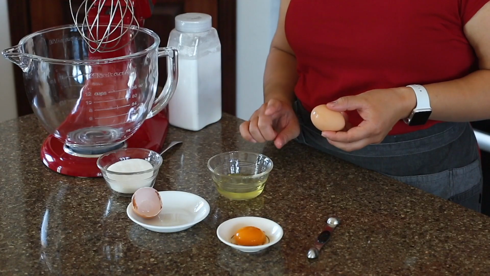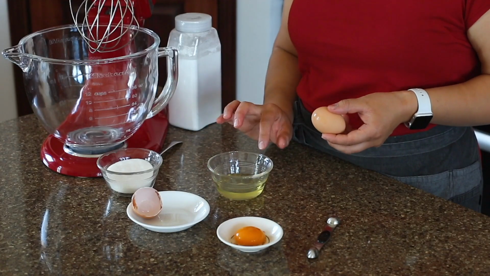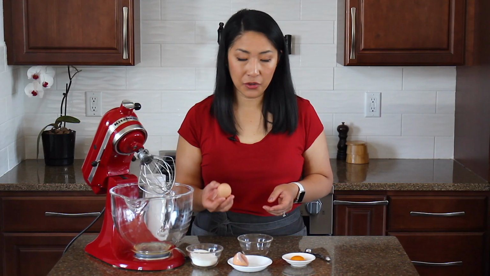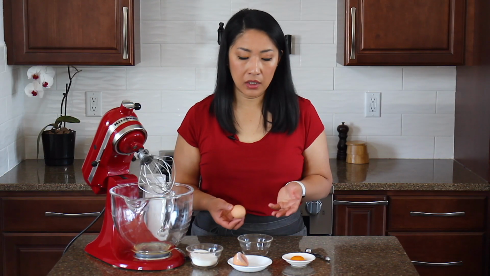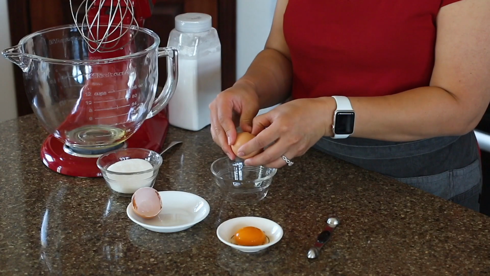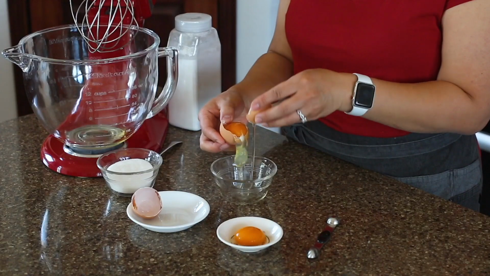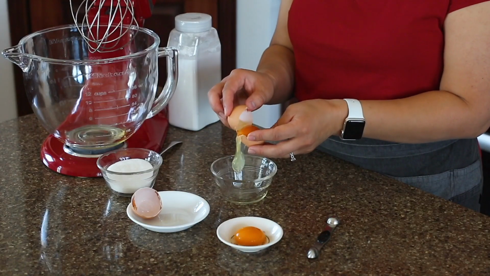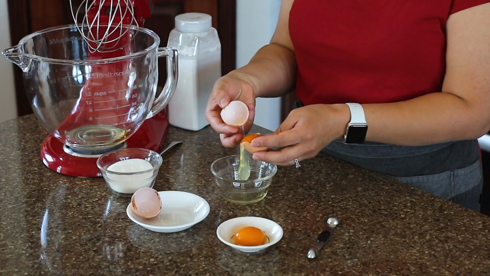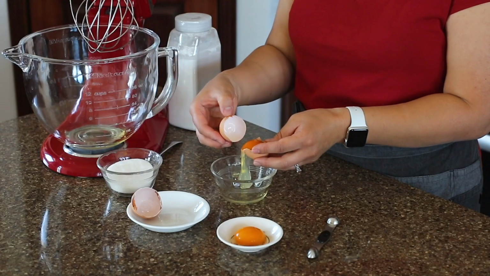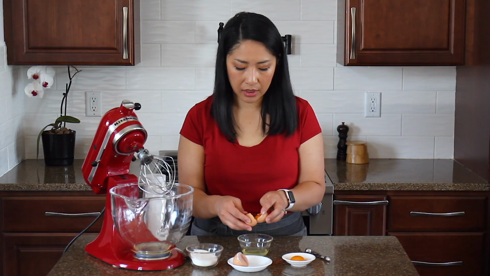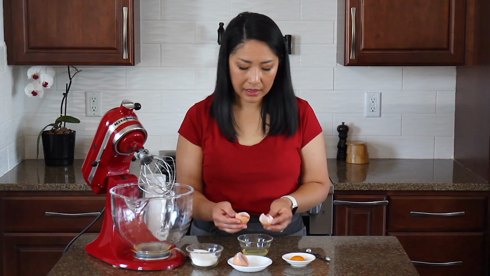I separate in a small bowl and then transfer into the mixing bowl. That way, if you accidentally break an egg yolk, you're not going to ruin your whole batch of egg whites. Really carefully, and tap it on the counter instead of on the edge of the bowl, because that way your shells will stay on the white film of the eggshell and you won't get any shells in your egg whites too. See how easy it was?